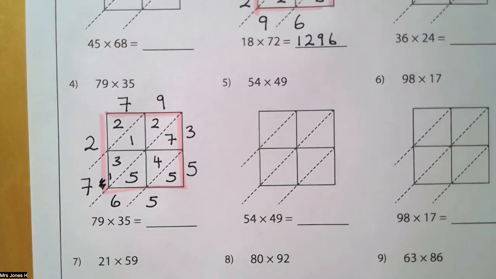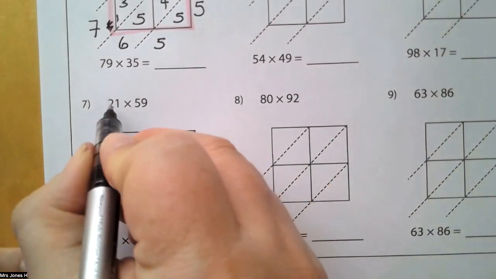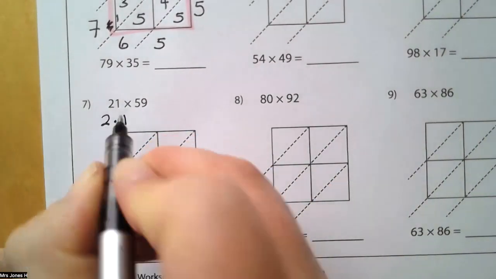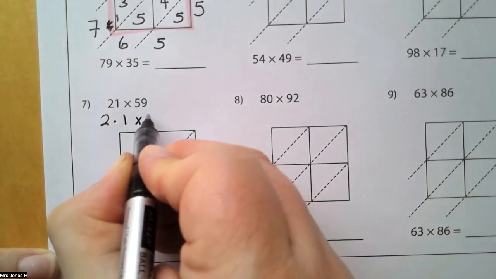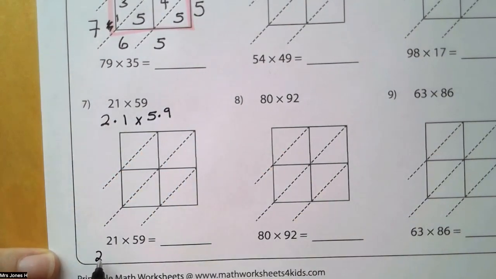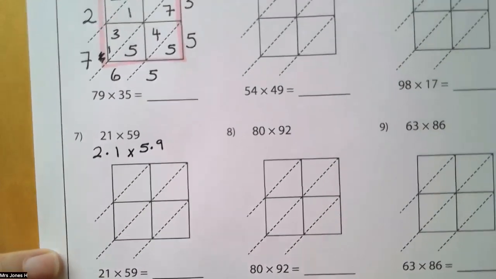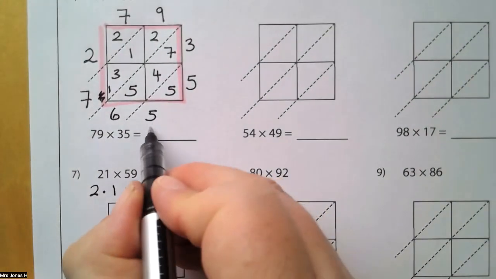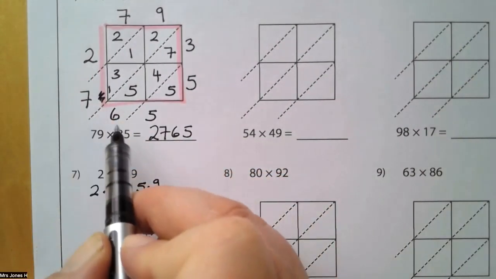While I'm here, I'm just going to show you how to do decimal numbers as well. So if this here, instead of 21 was 2.1, and instead of 59, it was 5.9. So this will be 2.1 multiplied by 5.9. Oh, I forgot to write the whole number out here. 2,765.